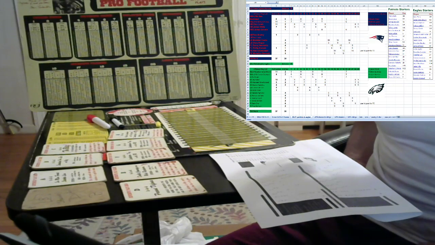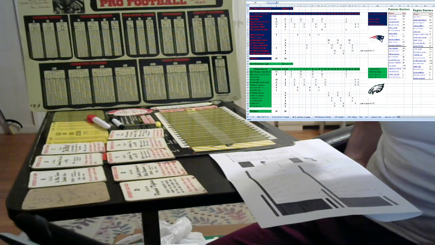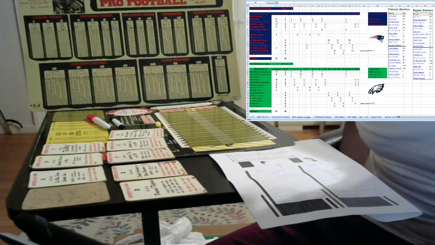So a handoff is a 9 against an 8 defense. Any of the passes are 9 against 8 defenses. Actually, yeah, those are 9s against 8 defenses. So do you want me to run the ball, or do you want me to pass the ball?